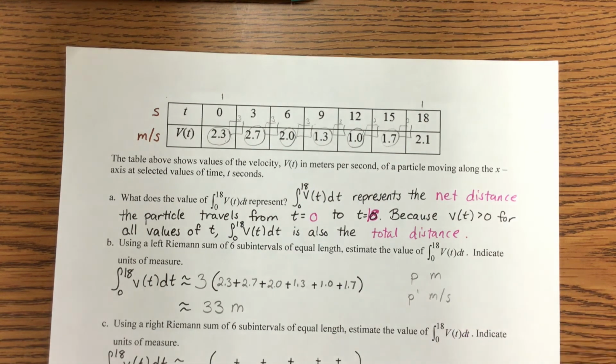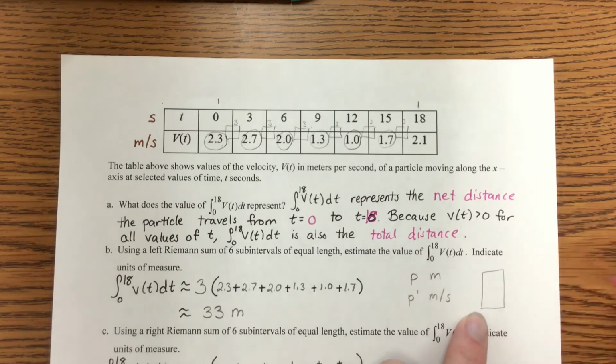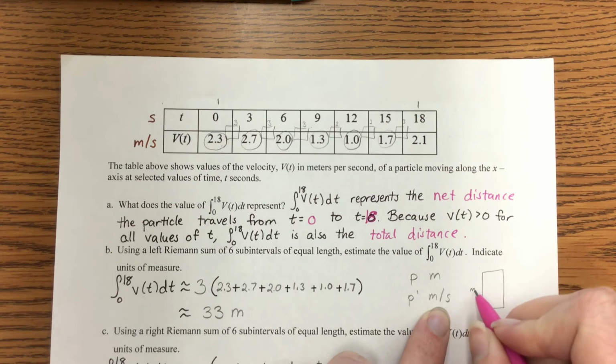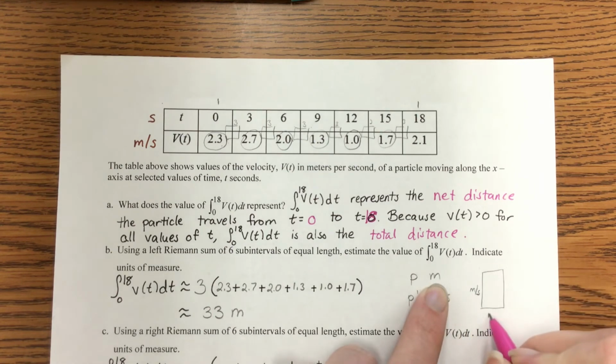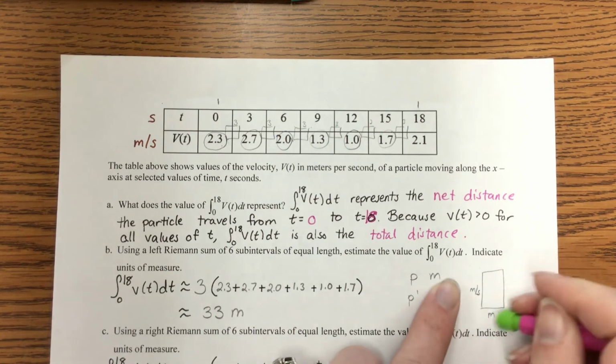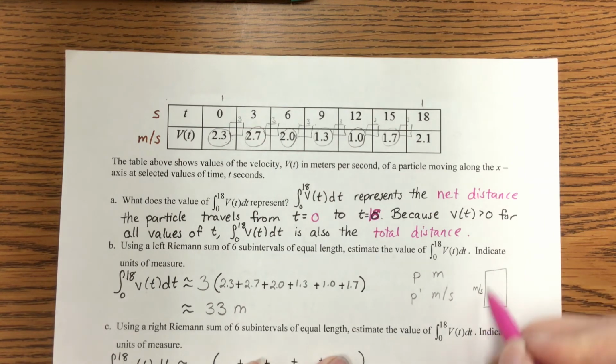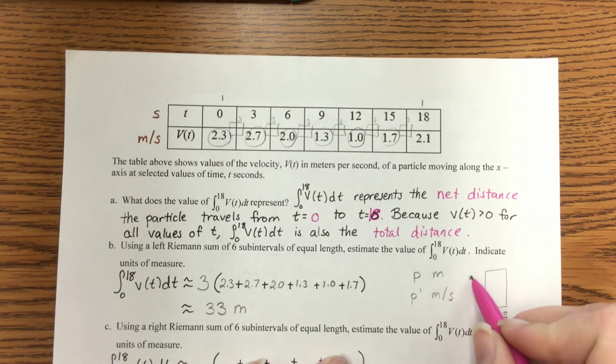Another way to think of it, here's another way. We know that the height is in meters per second, and the width is in seconds. So along the t-axis, that's going to be in seconds, right? And the height of it is velocity.